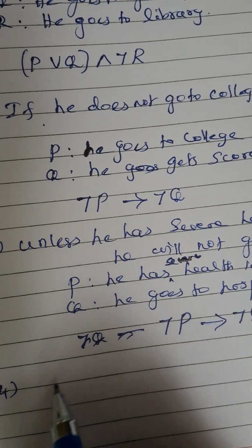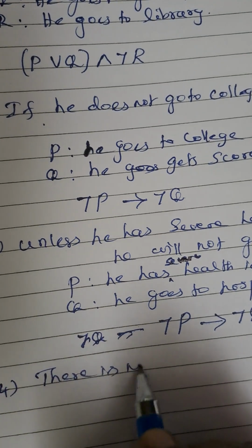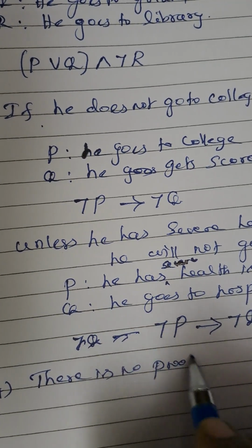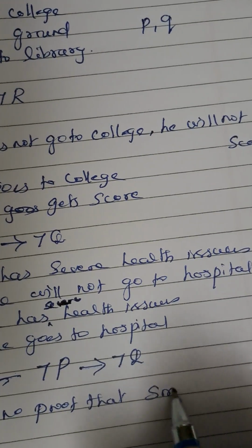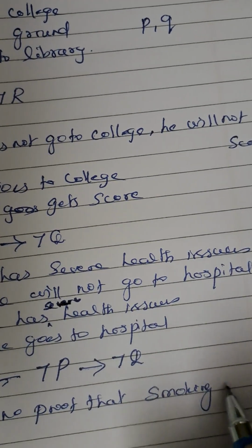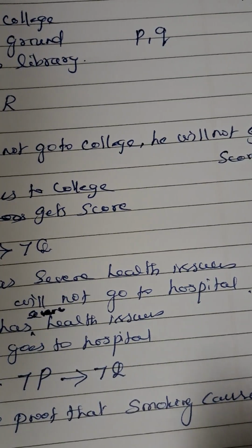And one more thing, I take it with negation. Suppose if I write, there is no proof that smoking causes cancer. Smoking causes cancer.